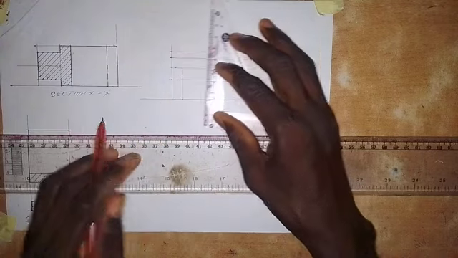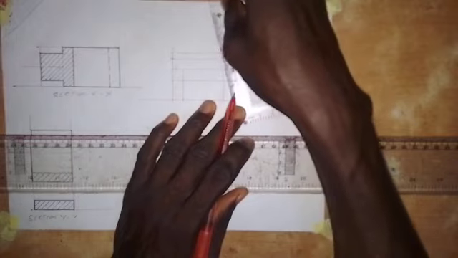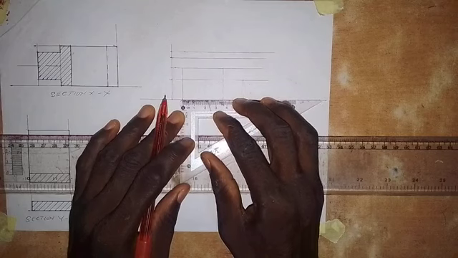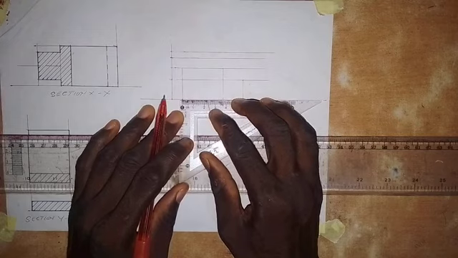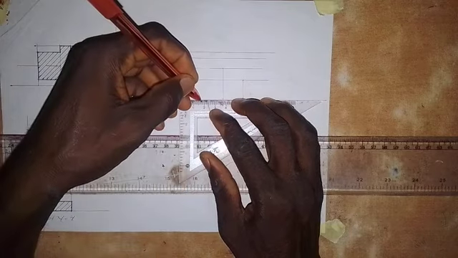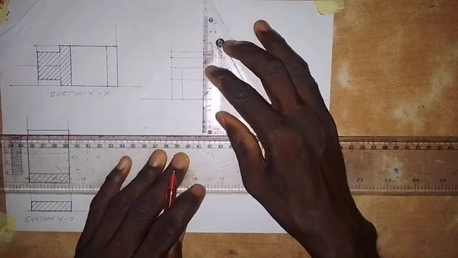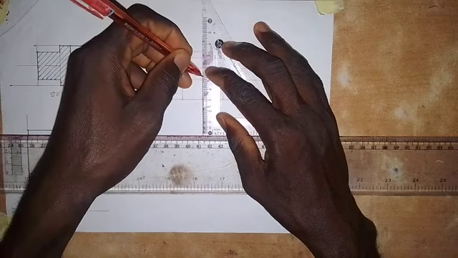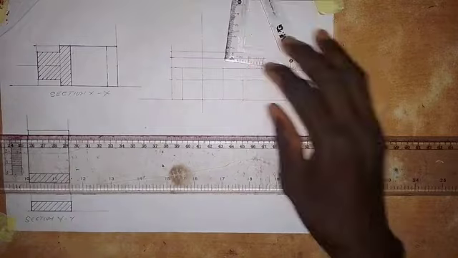So we have this. Then this 37 that we have in the middle, I'm going to divide it into two. 37 divided by 2 will give us 18.5. So 18.5 here. I'm going to draw a vertical center line here, so it goes like this. So we have that now.